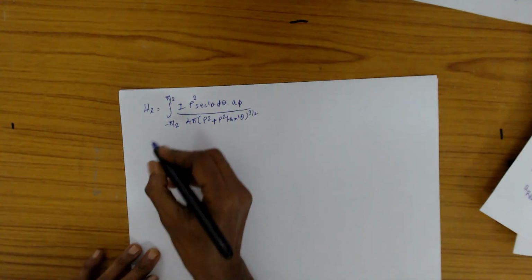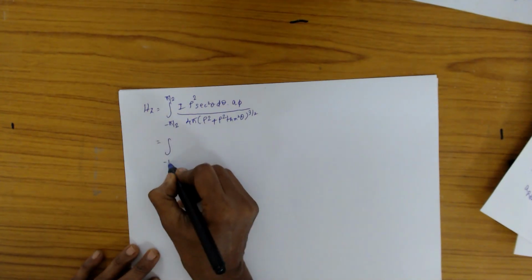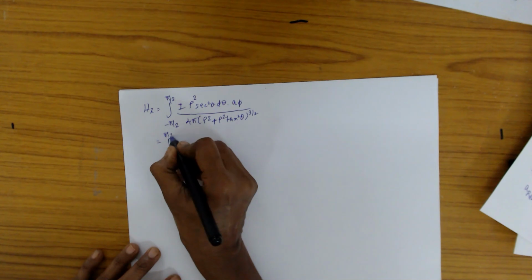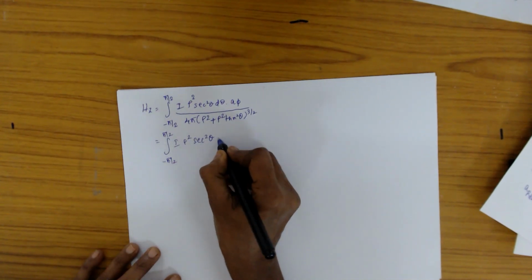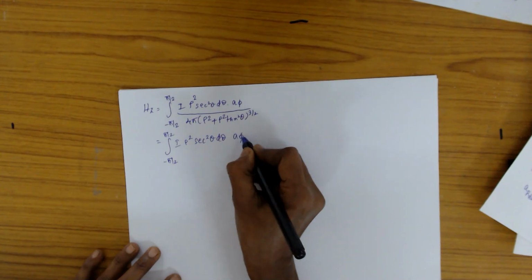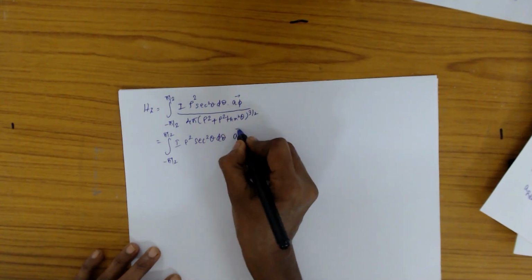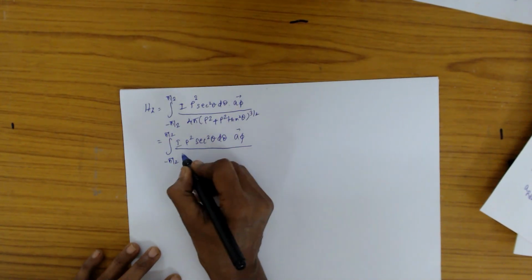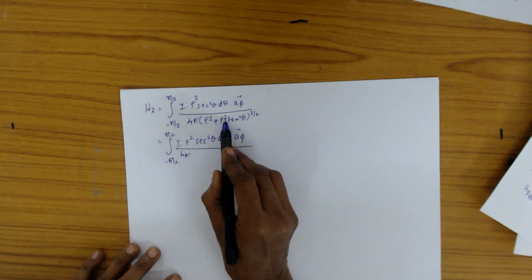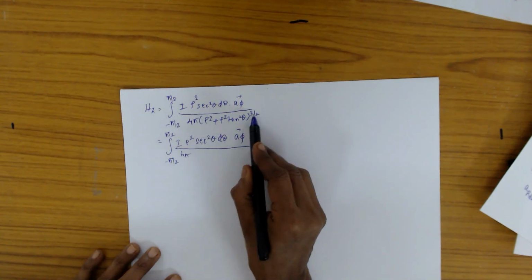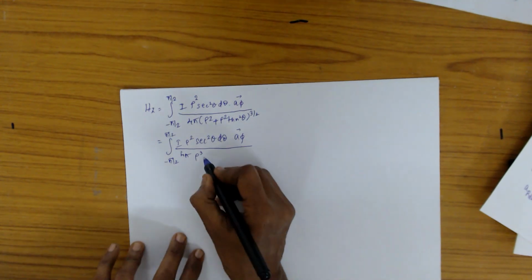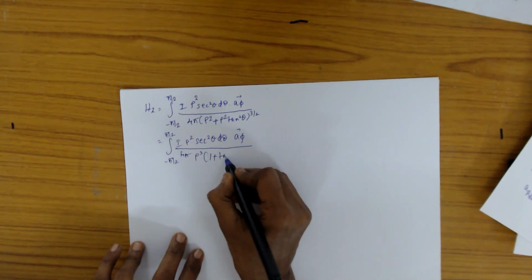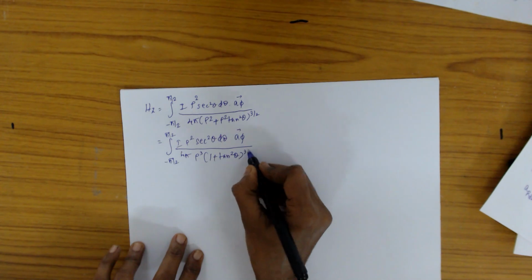Now we will simplify this equation. Integral minus pi by 2 to plus pi by 2 I into rho square into secant square theta d theta into A phi, divided by 4 pi into, here we have rho square as common, take it out, whole power 3 by 2 is also there. So when it comes out it becomes rho cube into 1 plus tan square theta whole power 3 by 2.